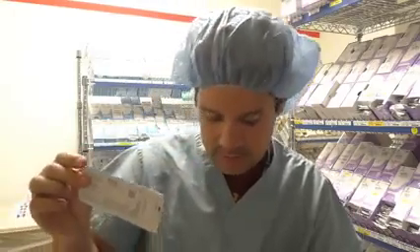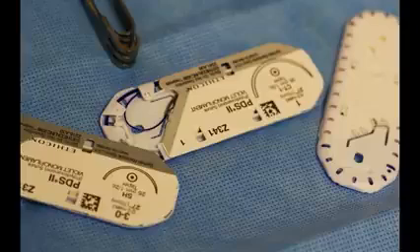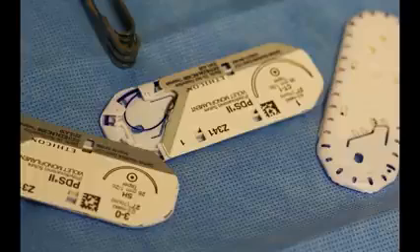Fourth suture I have for you guys is the PDS. PDS suture, it's interesting. It's absorbable, it's monofilament. The packaging, as you can see, is just gray, just drab gray, and the suture itself is violet. It's a purple suture, purple monofilament suture.